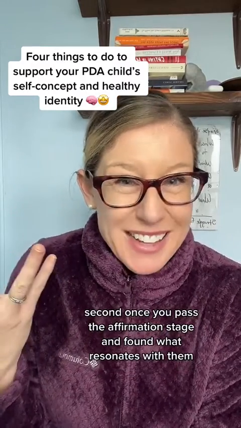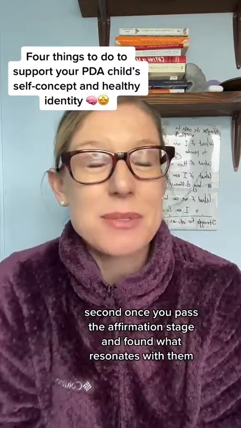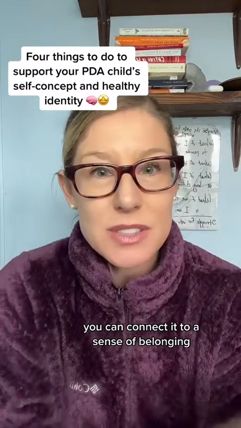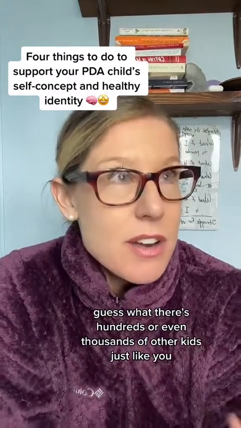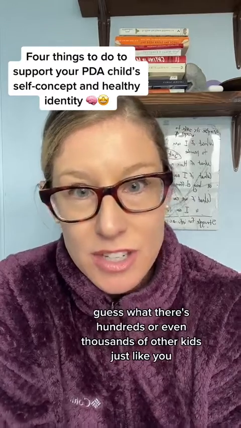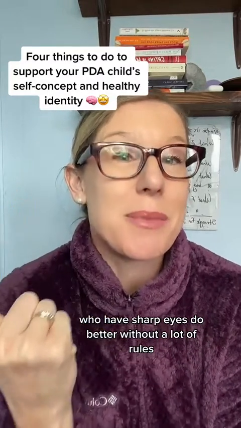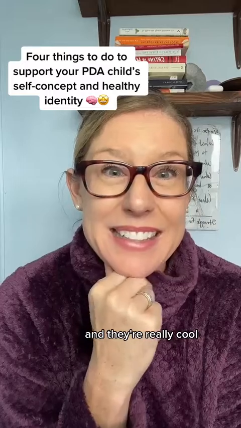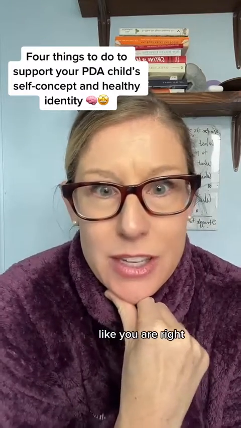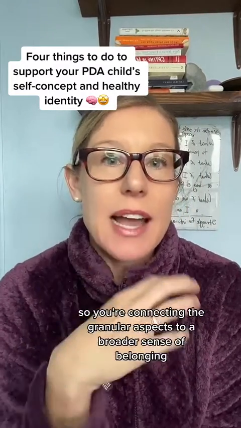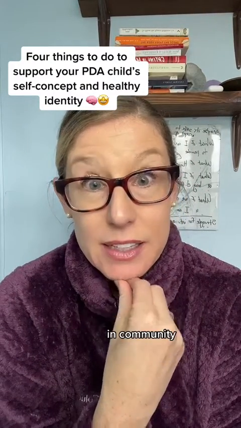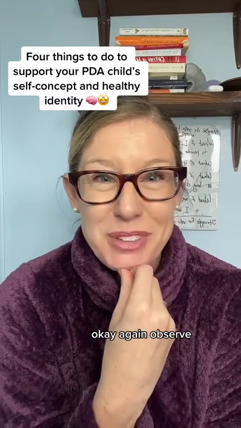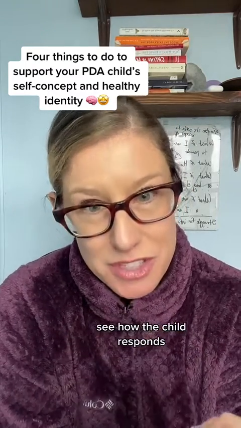Second, once you've passed the affirmation stage and found what resonates with them, you can connect it to a sense of belonging. You know how you have such sharp eyes? Guess what? There's hundreds or even thousands of other kids just like you who have sharp eyes, do better without a lot of rules, and they're really cool like you are, right? So you're connecting the granular aspects to a broader sense of belonging and community. You're not the only one, okay? Again, observe, see how the child responds.